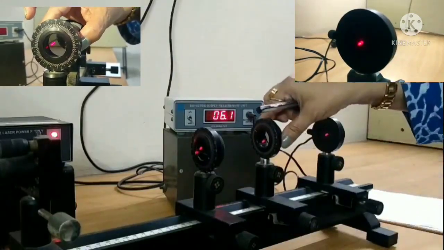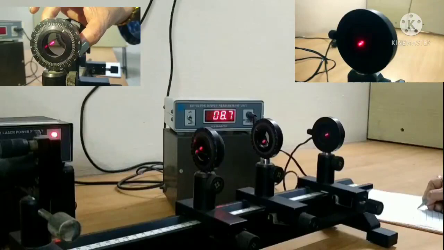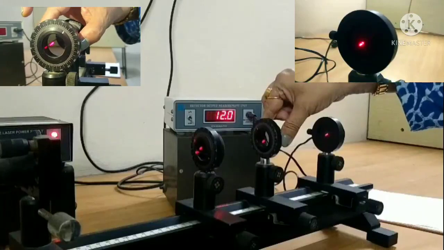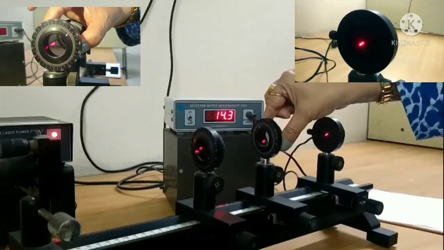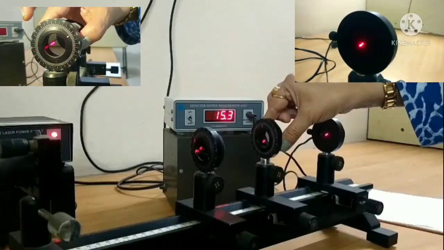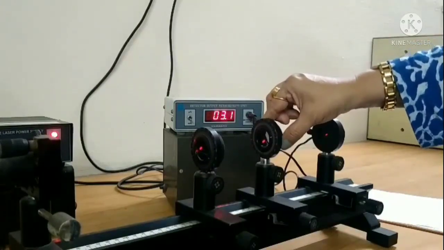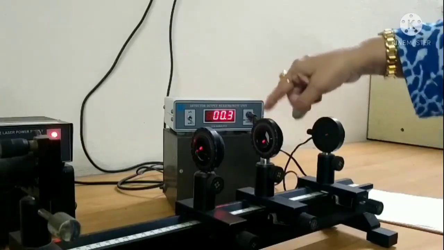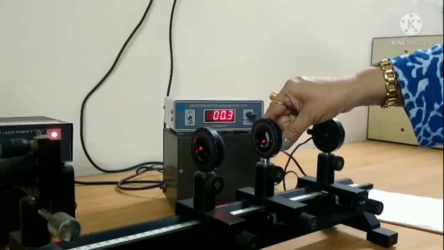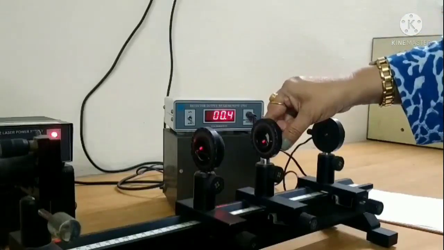But when the angle again increases, the intensity increases. So in this way, in a 360-degree rotation, we see that two times our intensity becomes maximum and two times the intensity becomes minimum. So we'll keep on taking the readings, at least for one complete rotation, that is for 360 degrees, and try to take readings as close as possible to get a better graph.